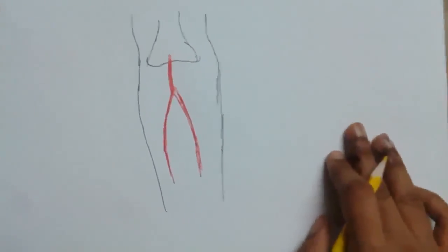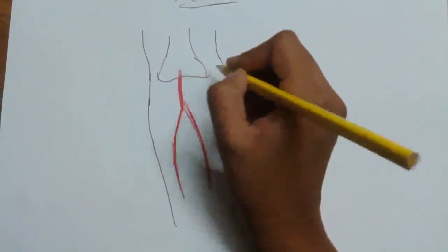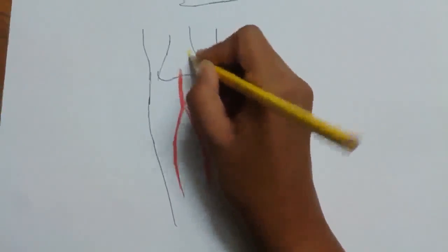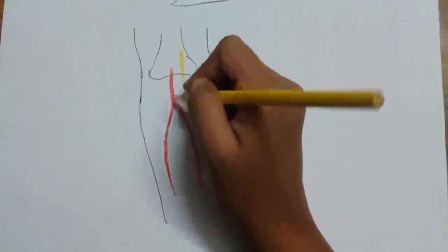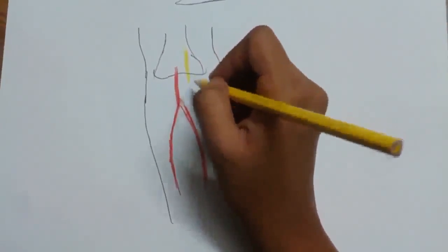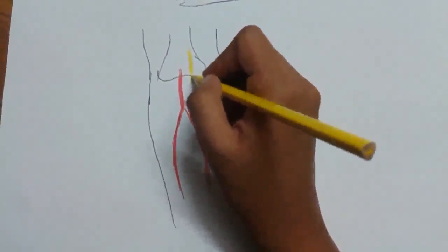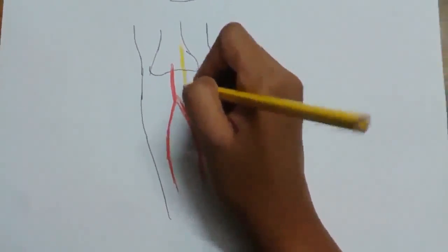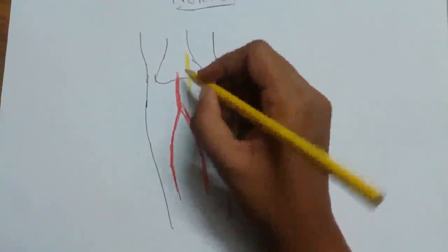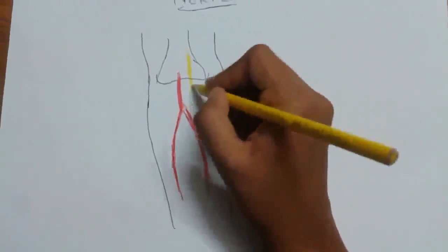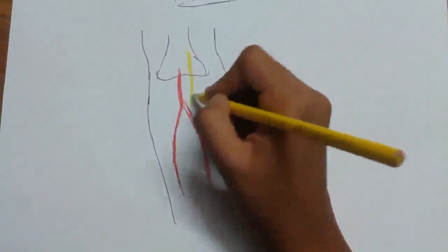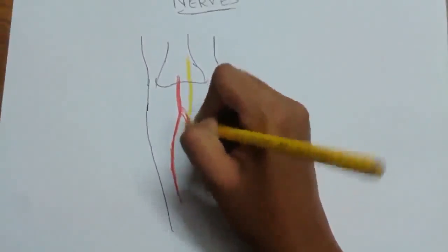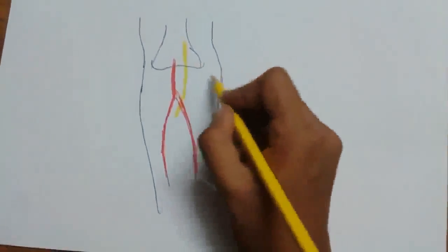This median nerve is the medialmost content in the cubital fossa, and then it pierces the pronator teres. It passes in between the two heads of pronator teres. It then crosses the ulnar artery from medial to lateral. See, it has crossed the ulnar artery from medial to lateral.